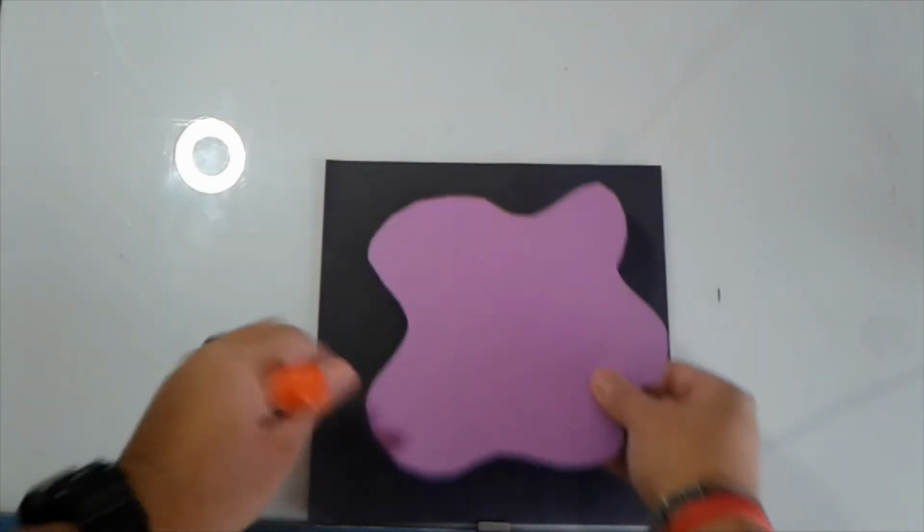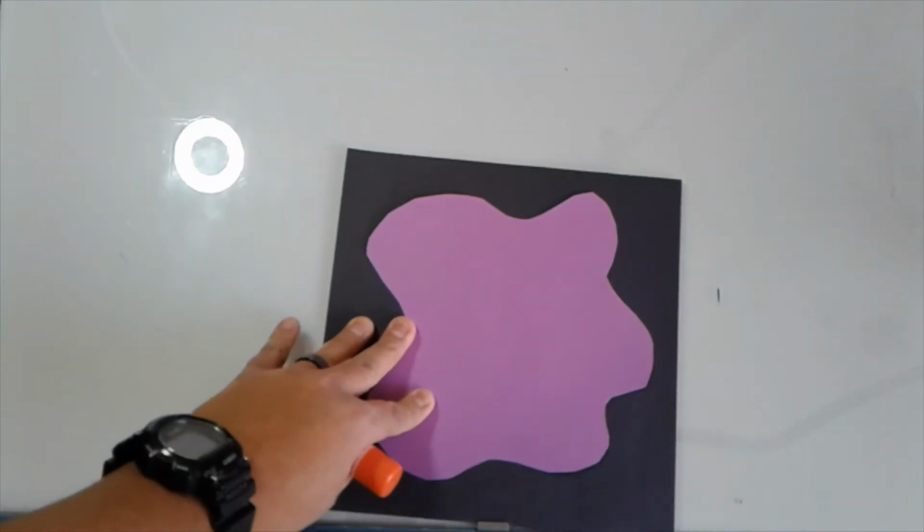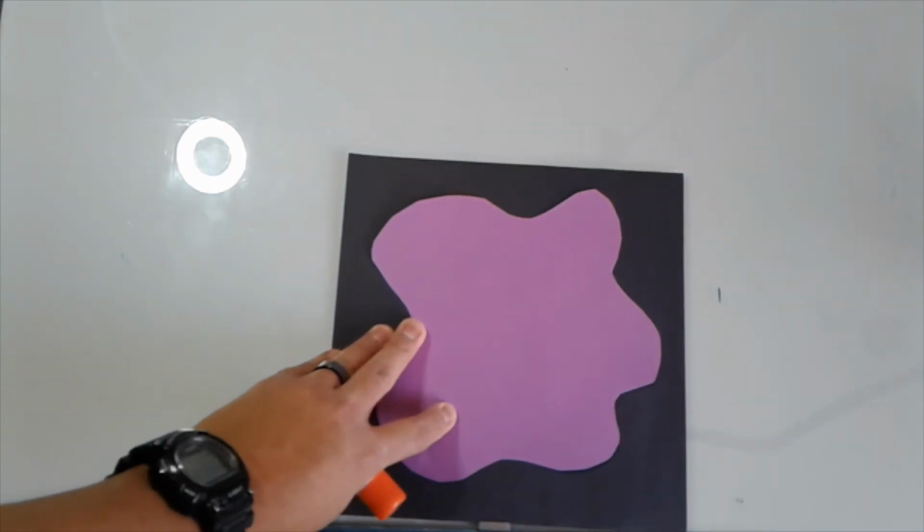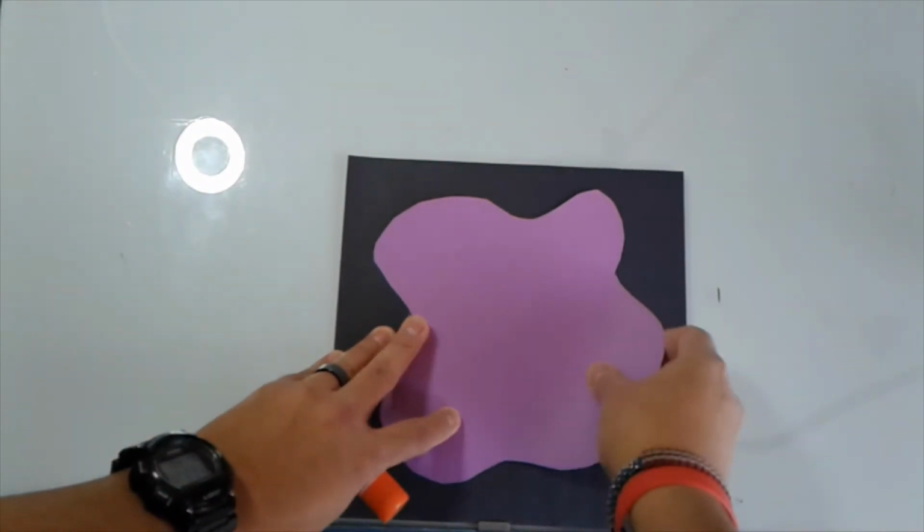So if I'm going to use glue, just glue, stick your pieces, one on top of each other. It'll look cool still, but it won't have that three-dimensional look to it.